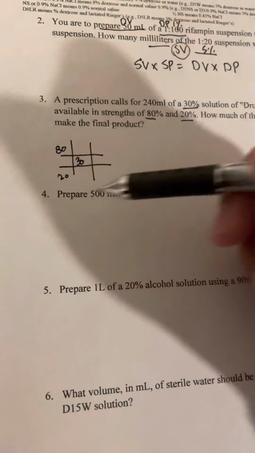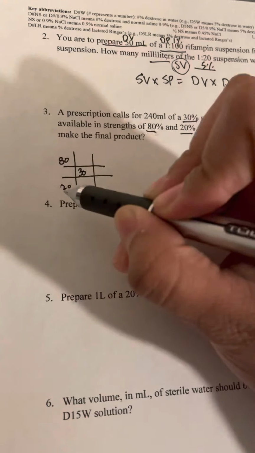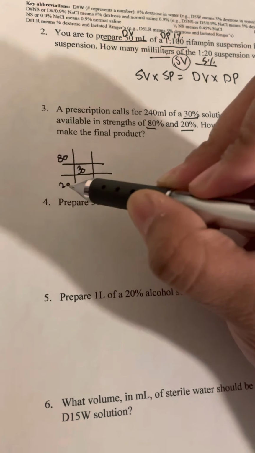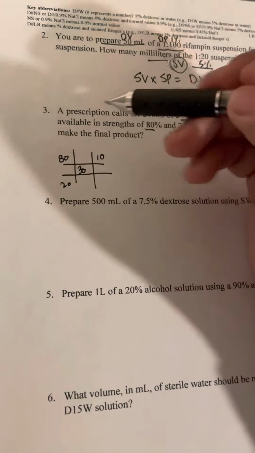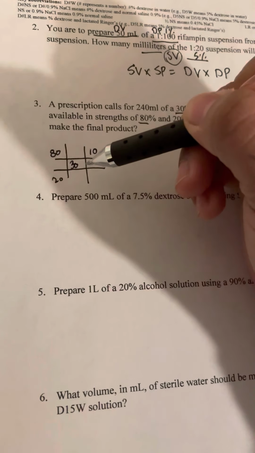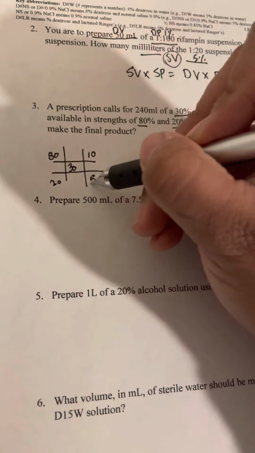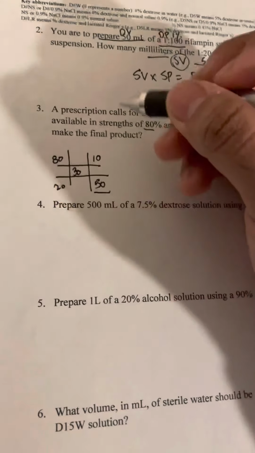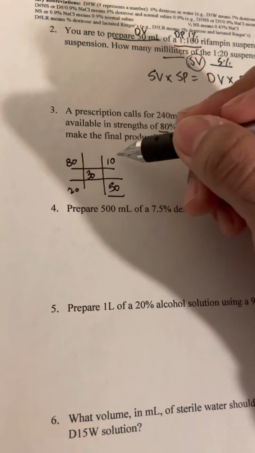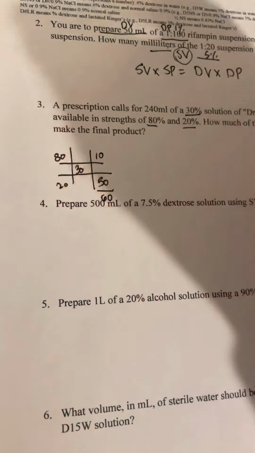Now we can go ahead and find the differences. So you do want to find the difference of the 2 numbers diagonally. The difference between 20 and 30 is 10. And then you find the difference between 80 and 30. So it's just subtraction. 80 subtracted by 30 is 50. And then once we find the differences, we do want to take the sum of the 2 differences. So you add 10 and 50 and we get 60.